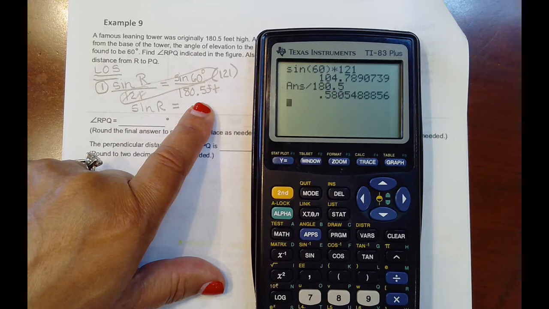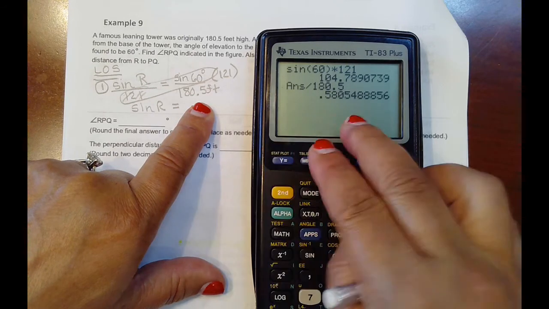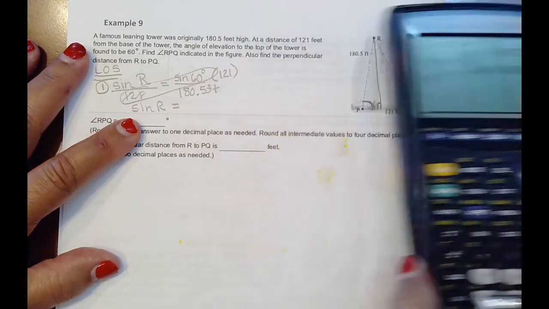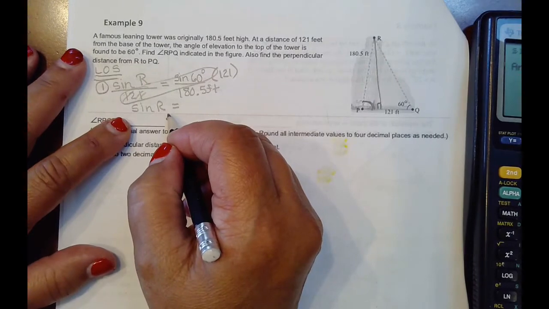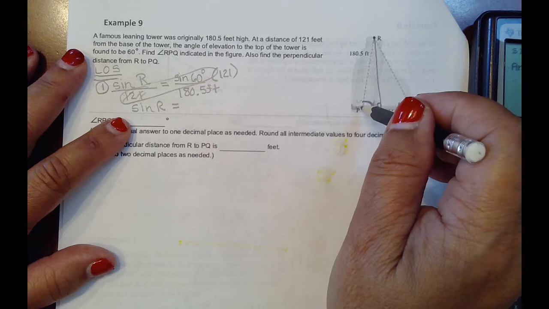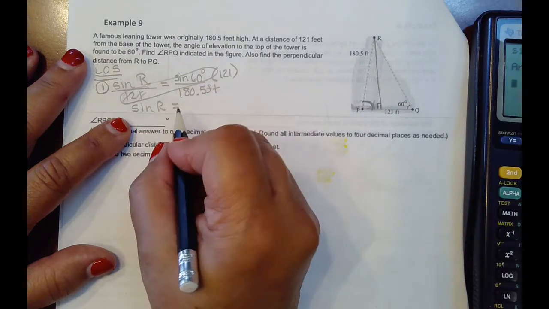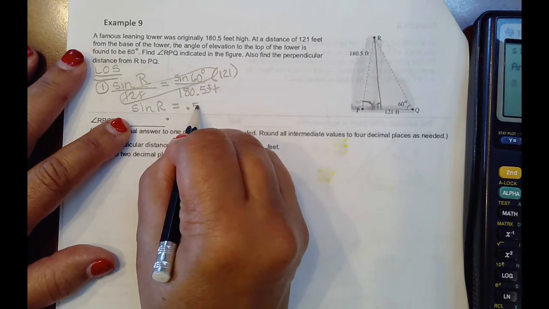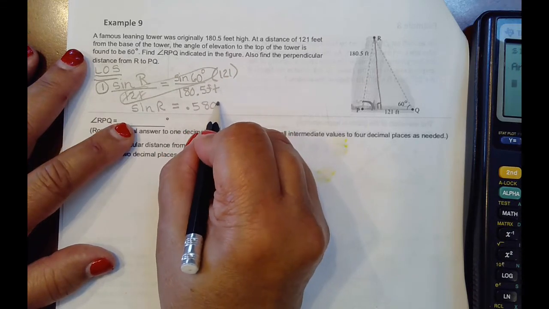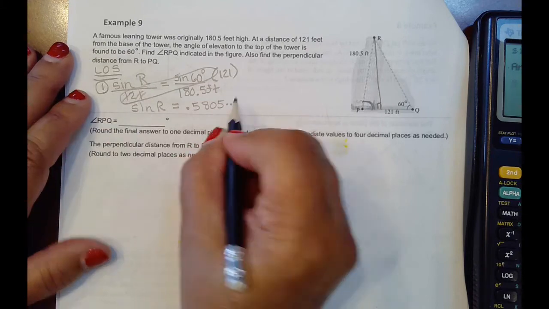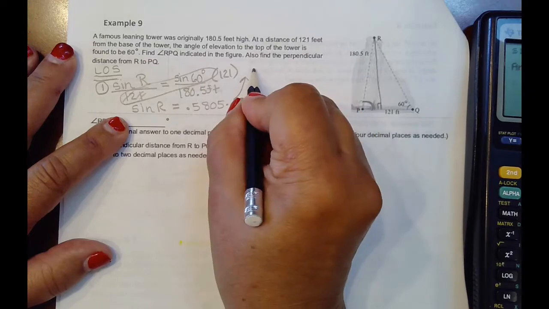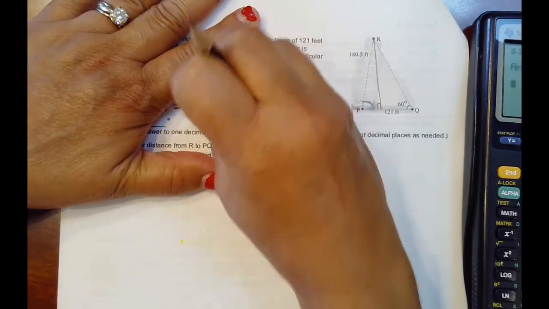And that is 0.5805, but it runs on and on and on. So since I am not at the end of this problem, remember I'm looking for this angle right here at P, and I'm not there yet, so I'm going to hold on to all of this. I'll just write that this came out to be 0.5805, even though it's a run-on, and you know that in order to find an angle, you need to do the inverse.